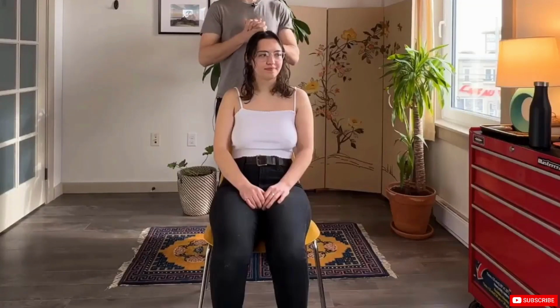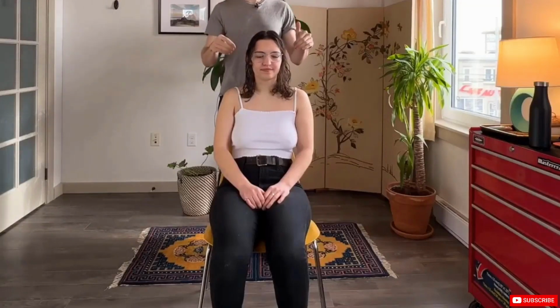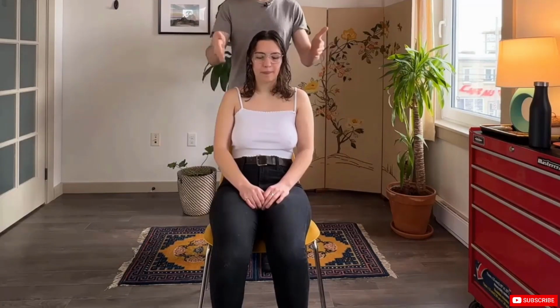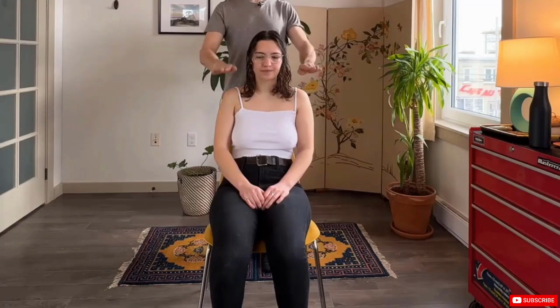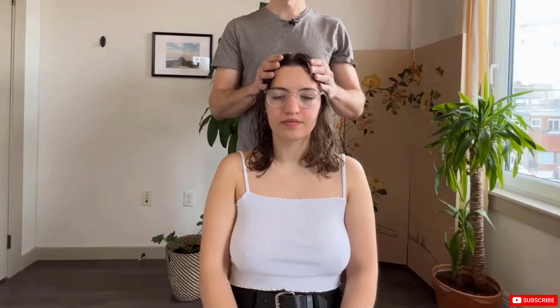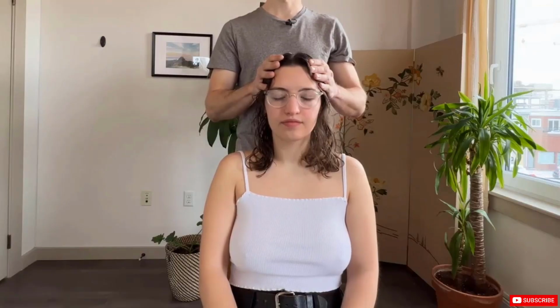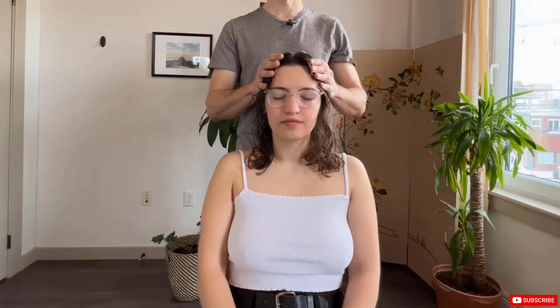The first thing you want to do is make sure that the person that's sitting down doesn't have a necklace on and they don't have any jewelry on their wrists. And also you want to make sure that their legs aren't crossed and that their feet are firmly planted on the floor. Before you start the massage, you want to place your hands on the person's head and then get them to take 3 deep breaths in through the nose and slowly out through the nose.